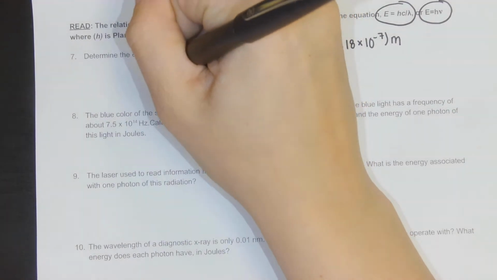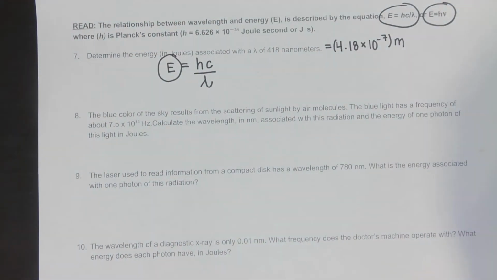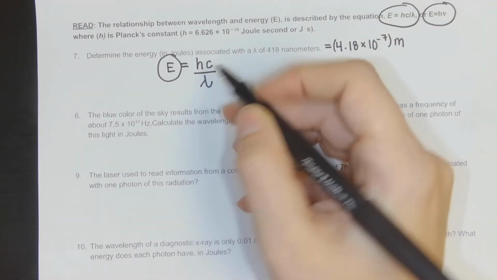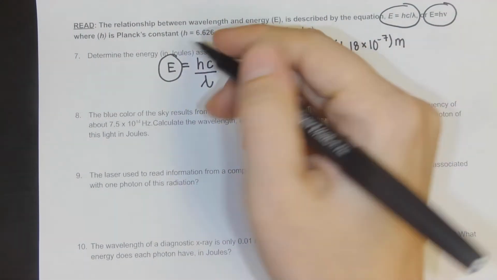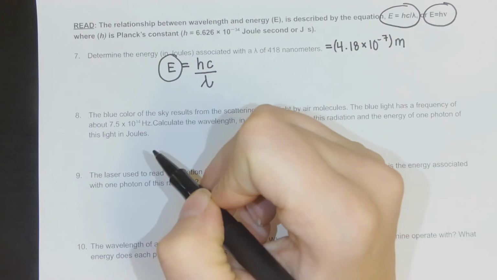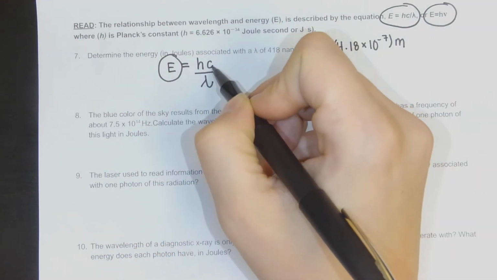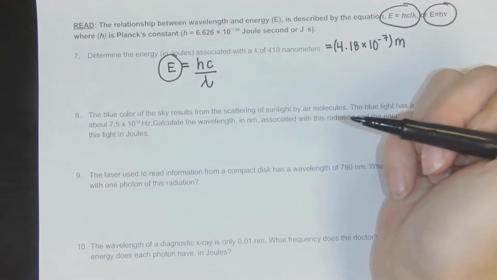I'm trying to find the energy. Every time I see an H, I plug in 6.626 times 10 to the negative 34. Every time I see C, I plug in the speed of light.